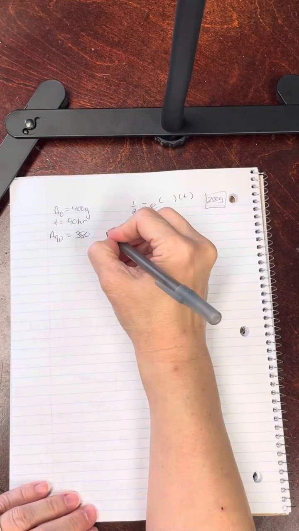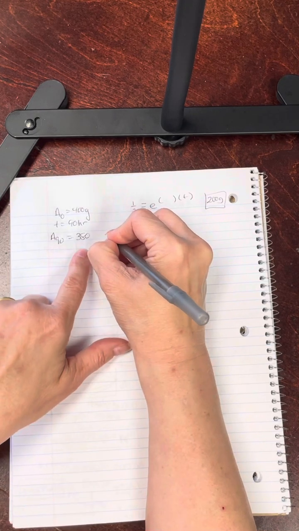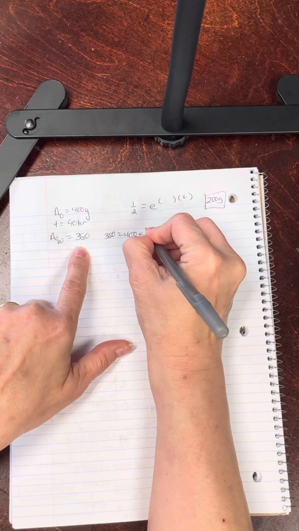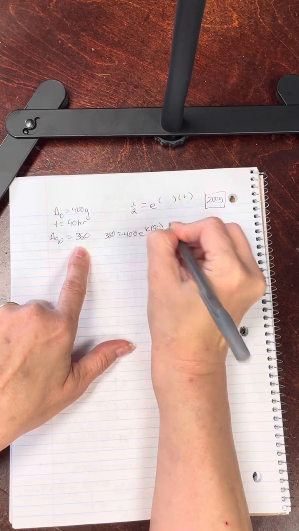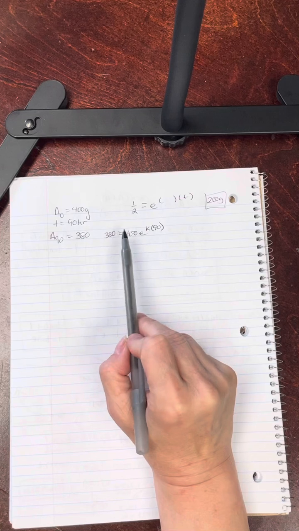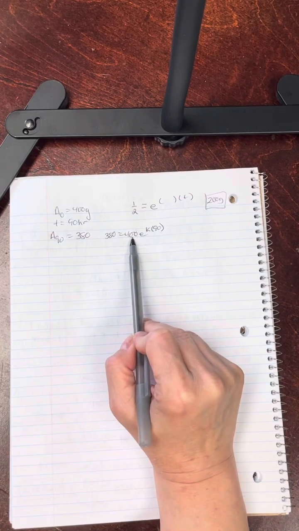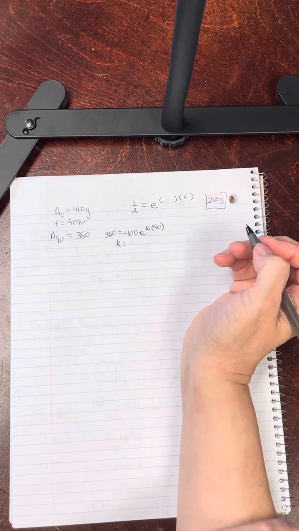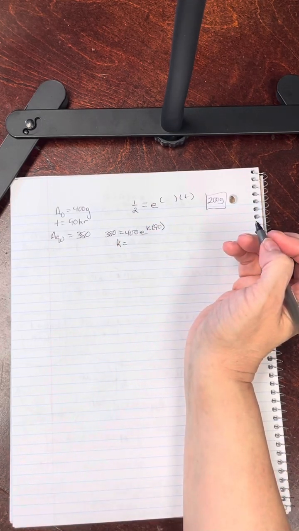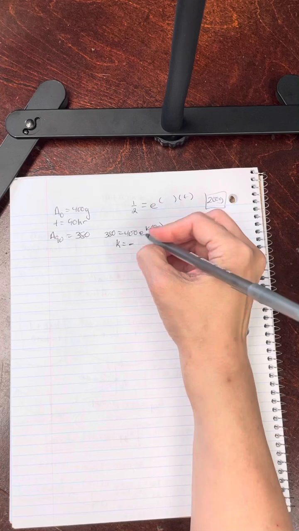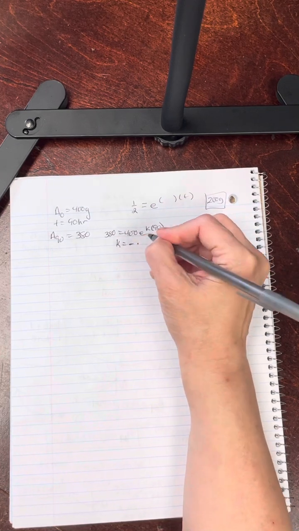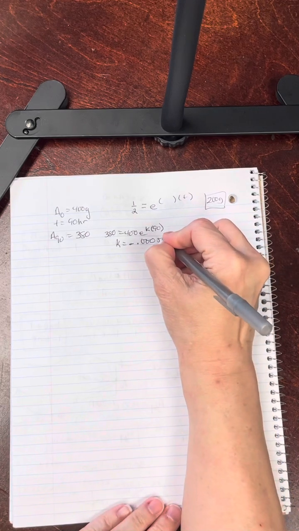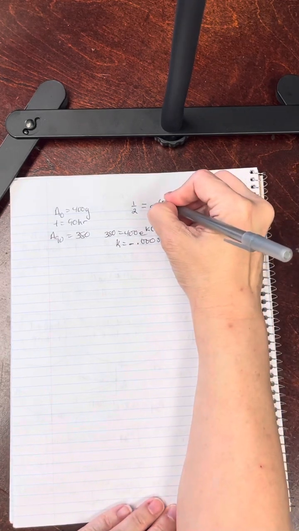So over here, you're going to have 380 equals the original 400 e to the constant and the 90 hours. So again, 380 divided by 400. Natural log that to kill the e, divide by 90. You should be getting a constant of negative, now that's because it's decay, 0.00057.